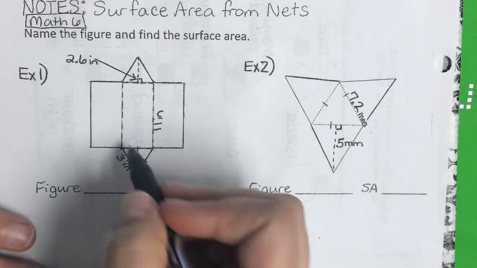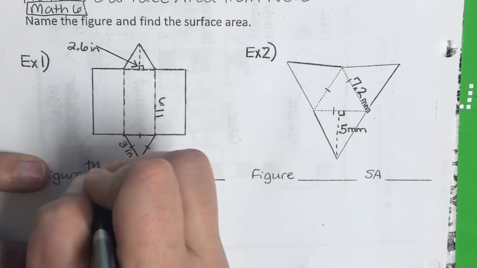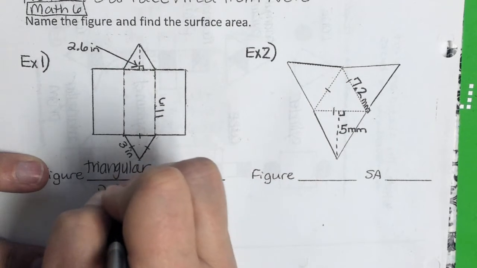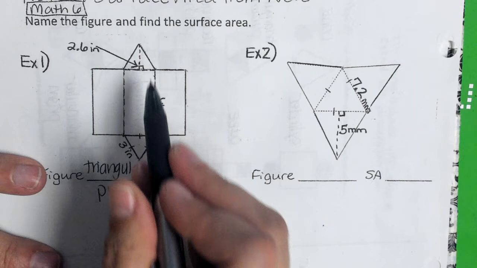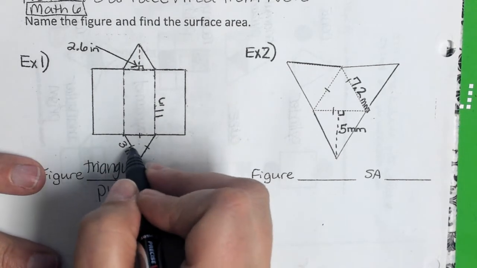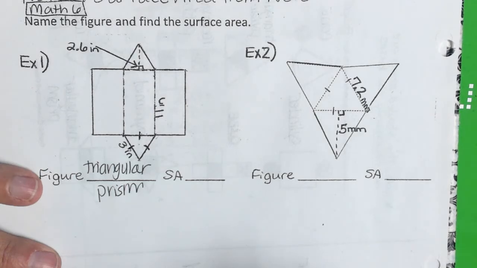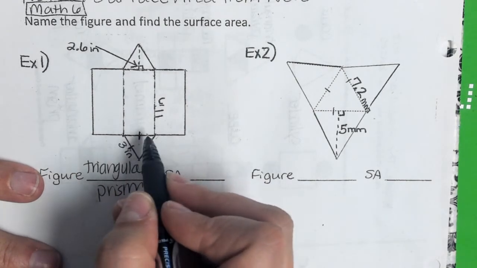Okay? So, first of all, what shape is this? A triangle. Triangular prism. So, I have 3 rectangles and I have 2 triangles. Looking at these triangles, these lines, remember, mean that all 3 of those sides are the exact same. So if this side is 3, what's this side? 3.